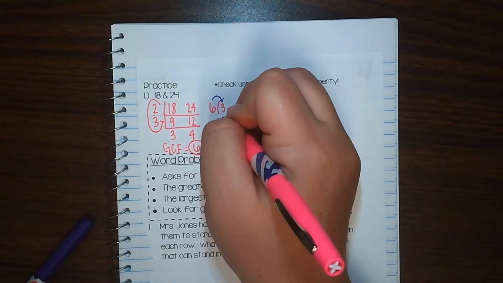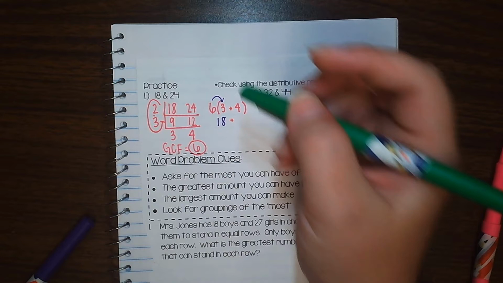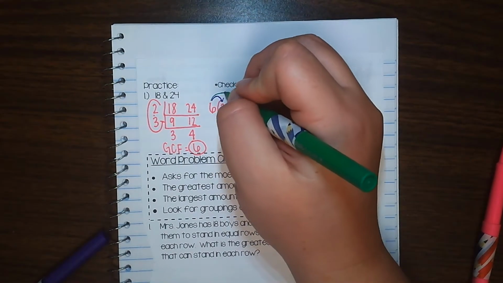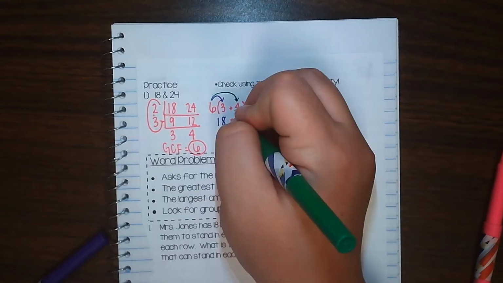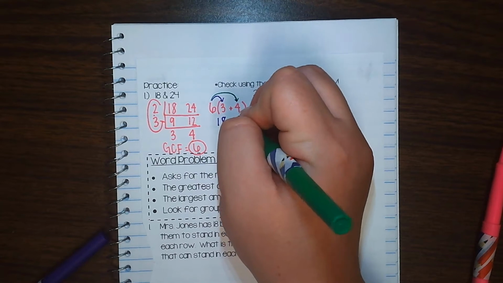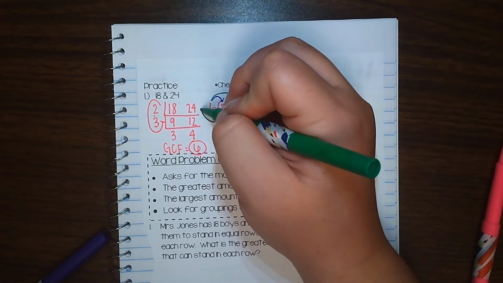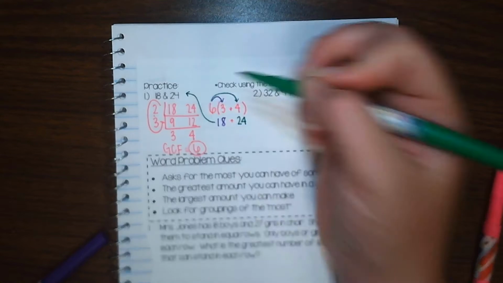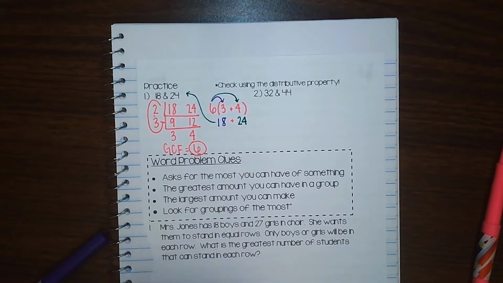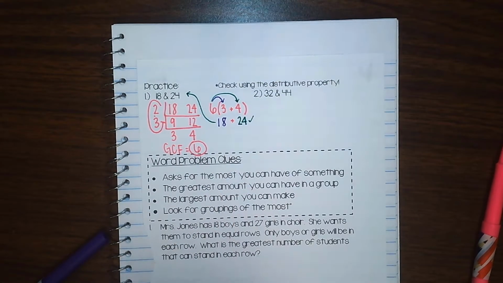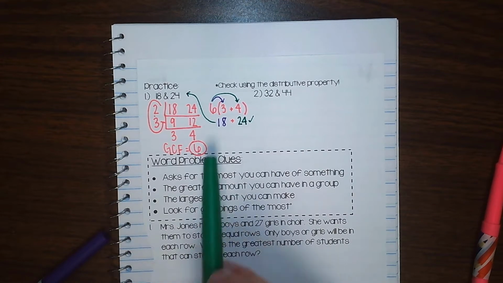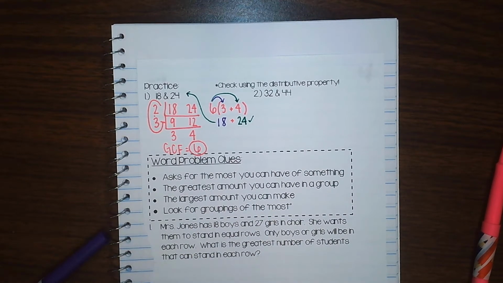Bring down your plus. And 6 times 4 gives you 24. Is this what you started out with? Yes, it is. So we know we have done this correctly. Our greatest common factor is 6.